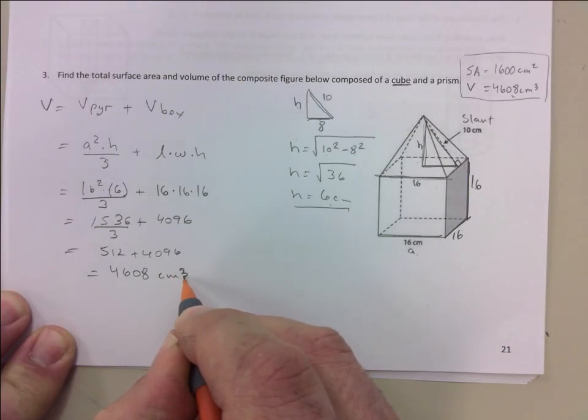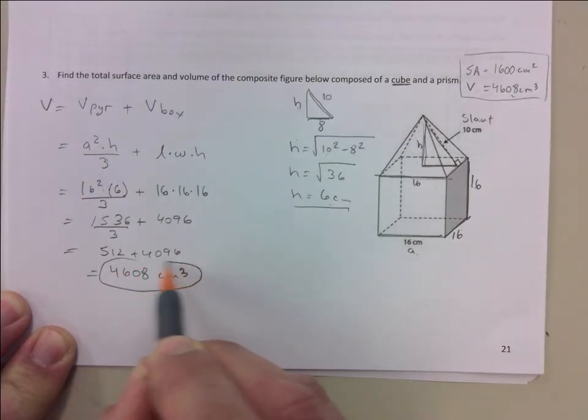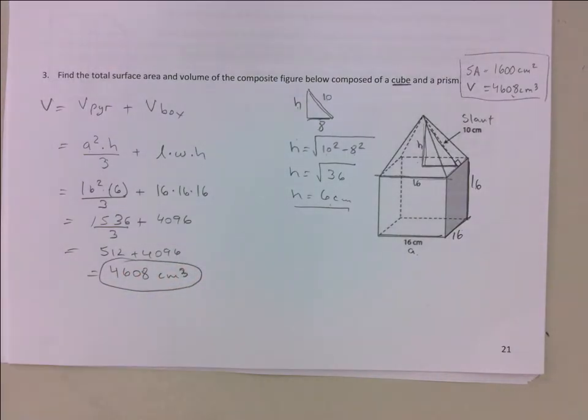So cubic centimeters, because we're in volume land, right? Does that make sense, Jamar?